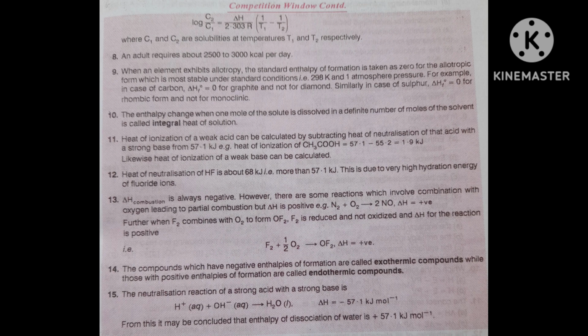Likewise, the heat of ionization of a weak base, like ammonium hydroxide, can also be calculated. From 57.1, if you subtract the heat of neutralization of ammonium hydroxide, you will get a difference, and that will be the heat of ionization of the weak base.